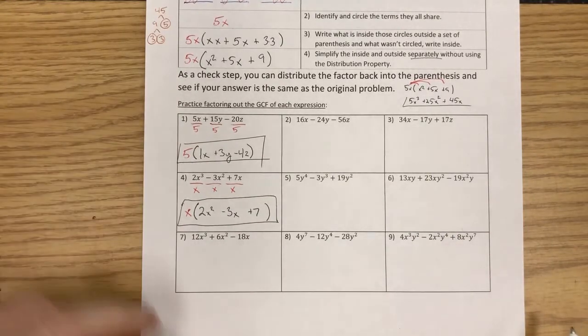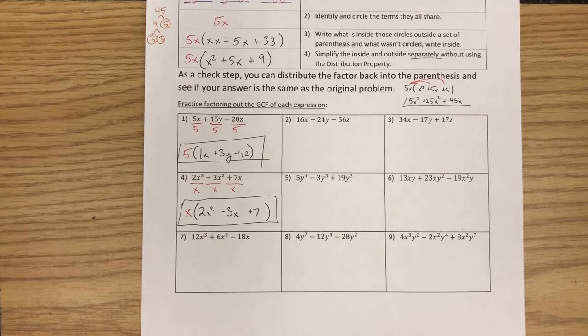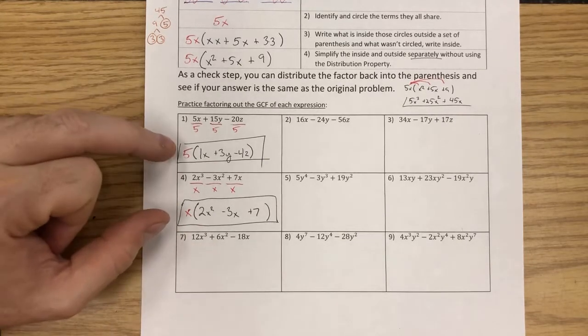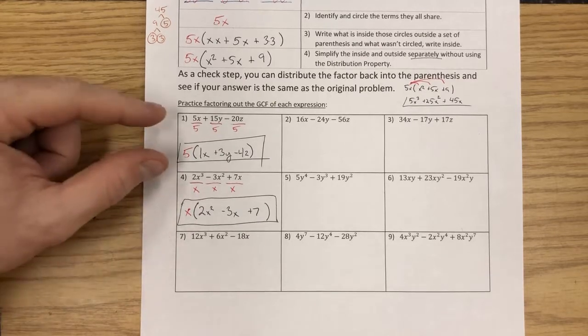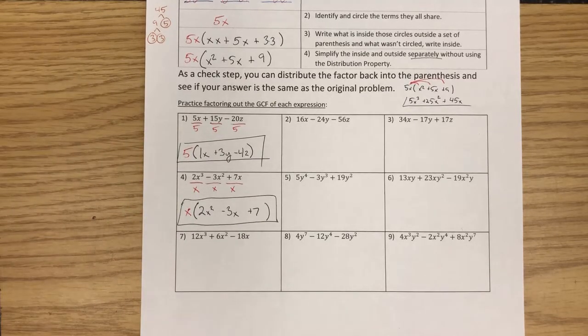And if you have a good idea on those, go ahead and pause the video, try number 7. It's got both, I guess you would say, the alpha and the numeric aspect of it. It has both the variable and the constants. Unpause it when you're done and see how well you did.